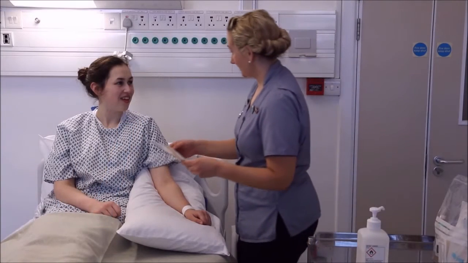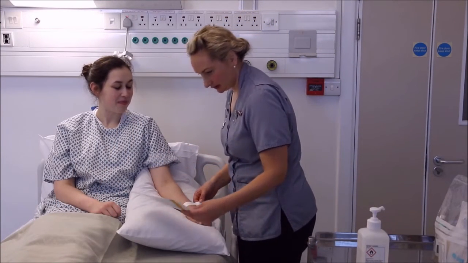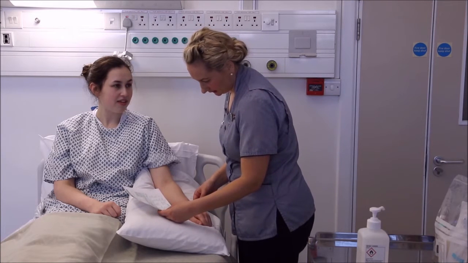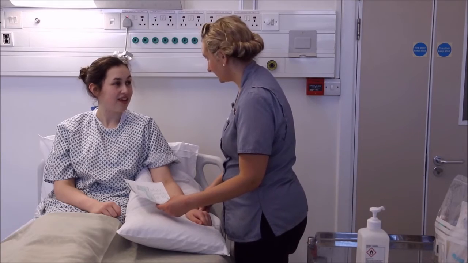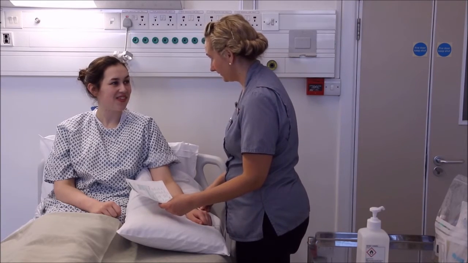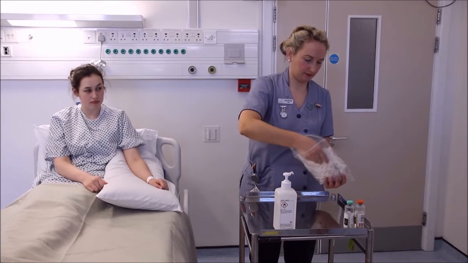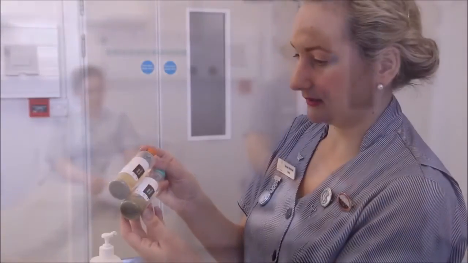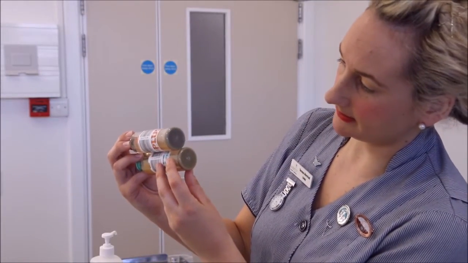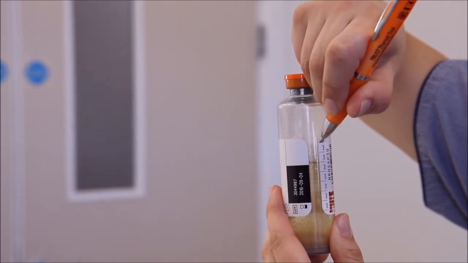Ensure positive patient identification, explain the procedure, and ensure consent is obtained. Inspect the site that you intend to use for venipuncture, ensure that it is visibly clean and washed with soap and water if in doubt. Remove contents of the blood culture pack and place on the trolley. Check bottles are in date. Discard if the yellow spot is visible. Check fluid levels and mark 10 milliliter level on each bottle.